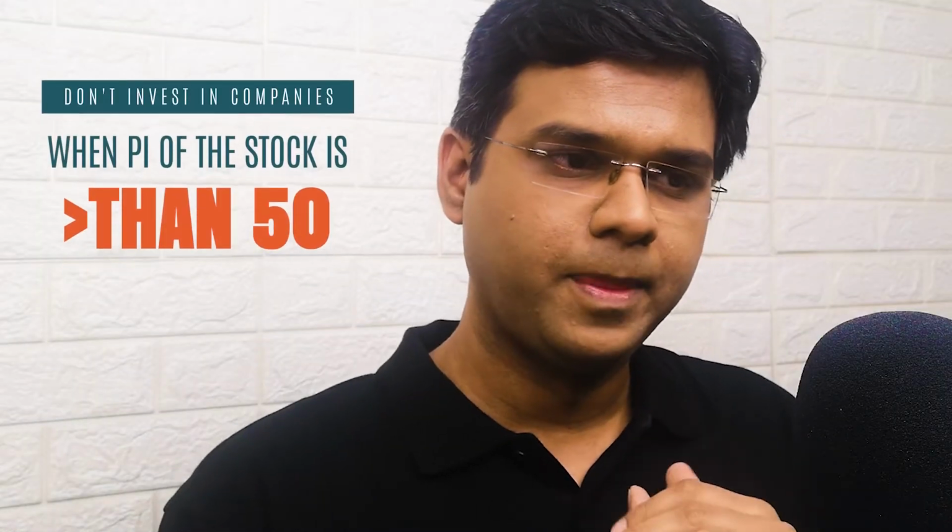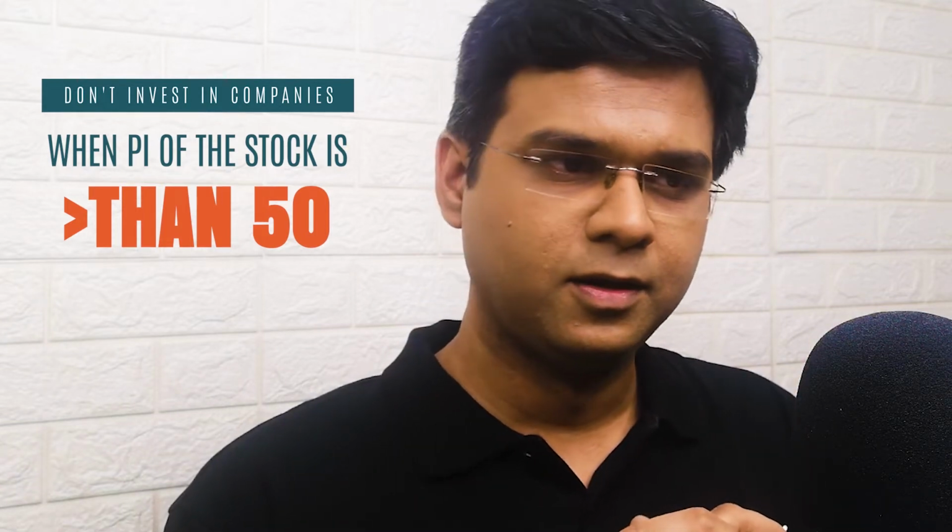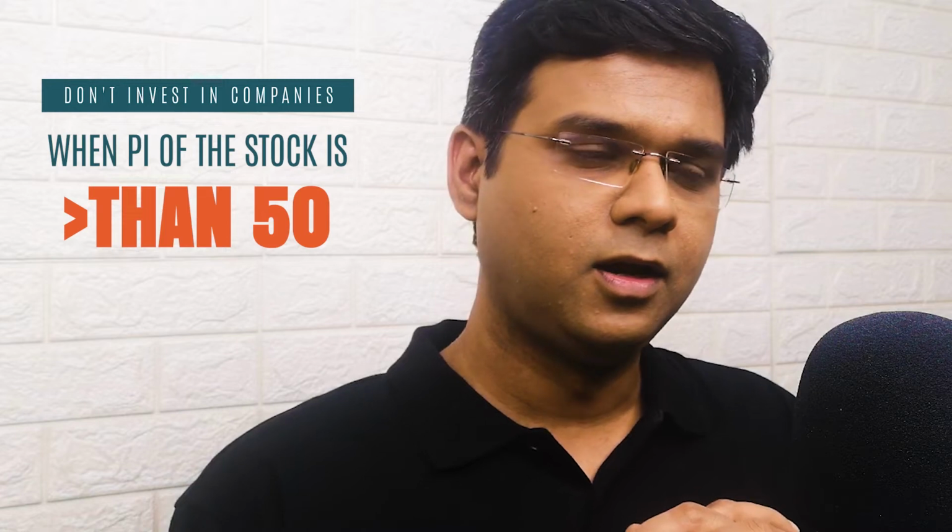Number 4, the PE of the stock is greater than 50. Now, professional investors don't generally look at the price to earnings ratio, the real professional investors, because we look at free cash flow. We don't look at price to earnings multiples. But this is a crude filter which we use because anything above 50 is extremely overvalued.